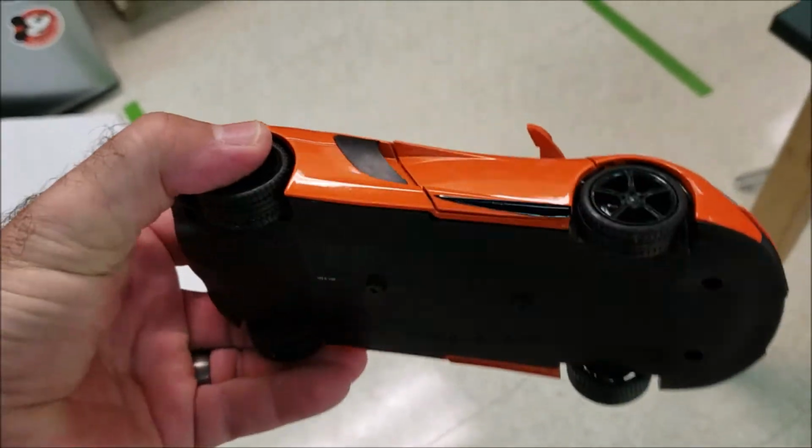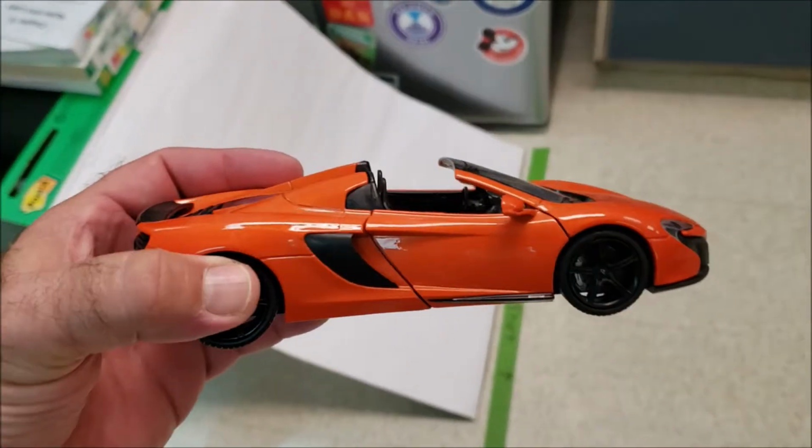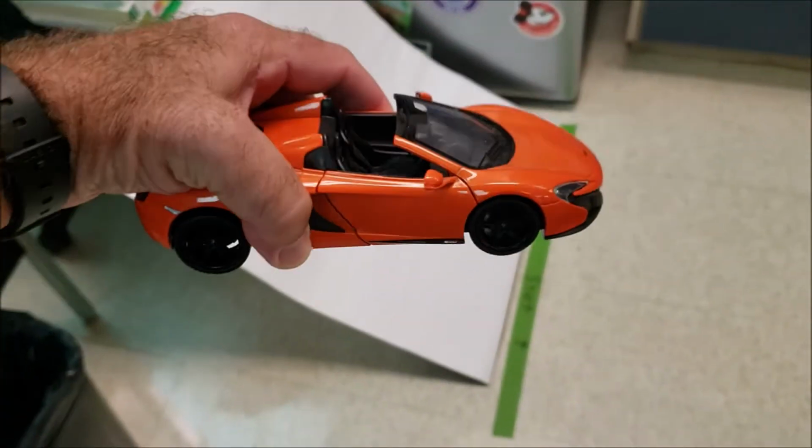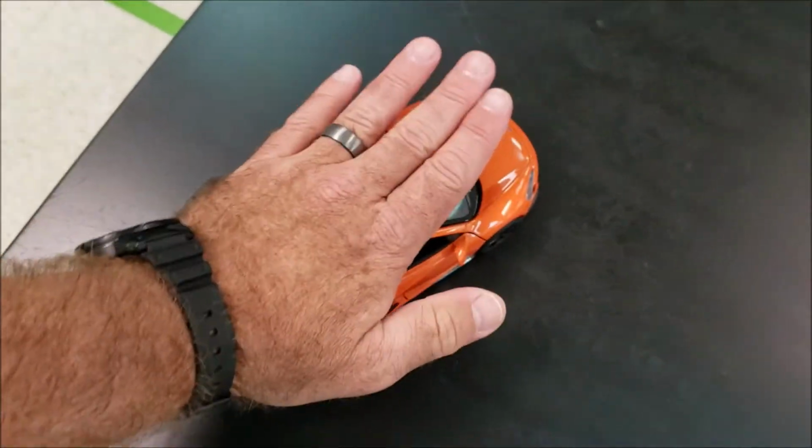All right, so this is the McLaren 650S. I'm going to run it. So it's not a pullback car. It's just a regular like Matchbox. It just happens to be big. It's about 8 inches long.